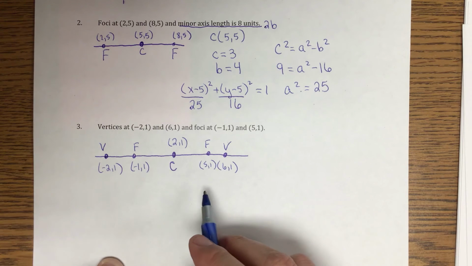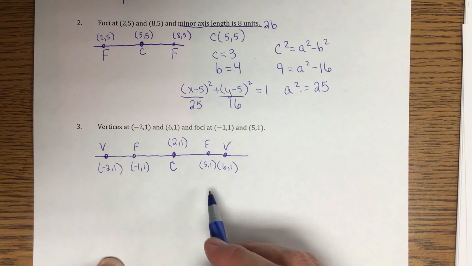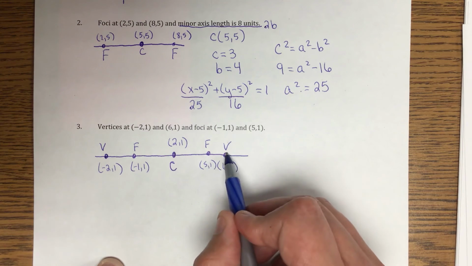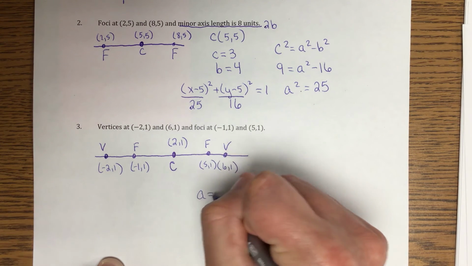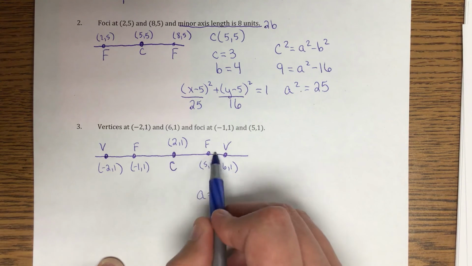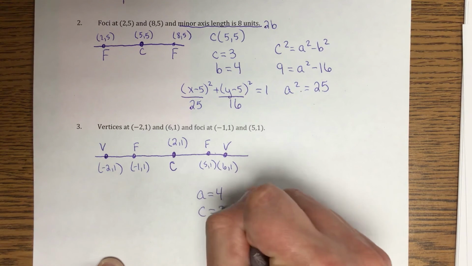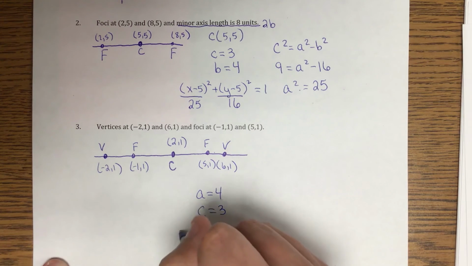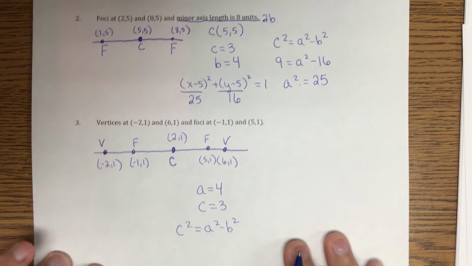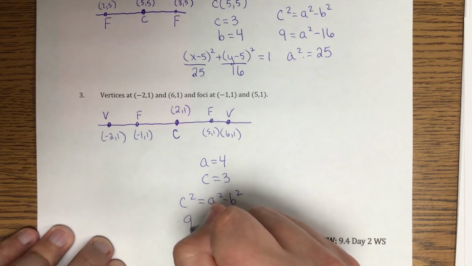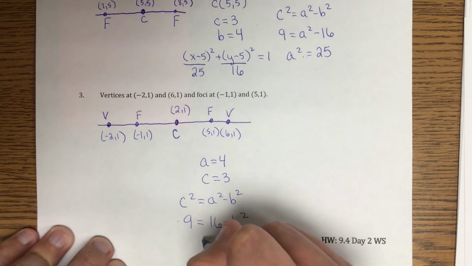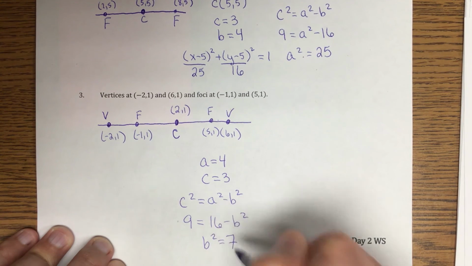But you also know the A value and the C value. Okay, so the A value is the distance from the center to the vertex. That looks like the A value there is 4. And the C value is the distance from the center to the focus. So it looks like that's 3. So then you're going to use that relationship here to find B, or at least find B squared. That would be 9 equals 16 minus b squared. Looks like b squared would be 7.